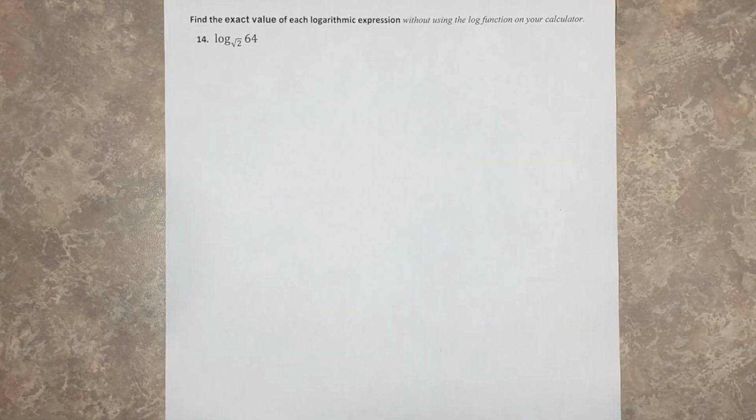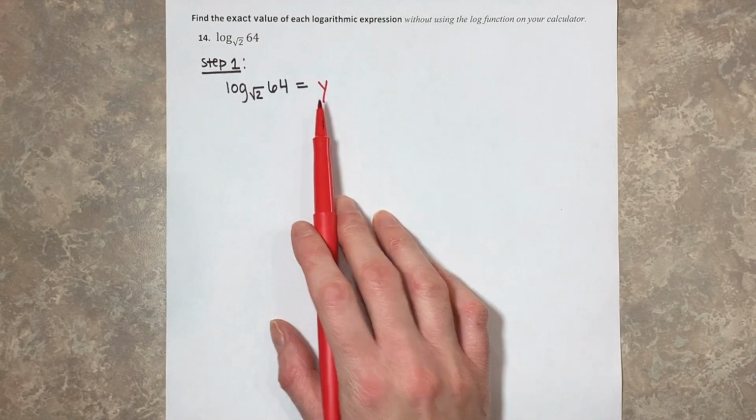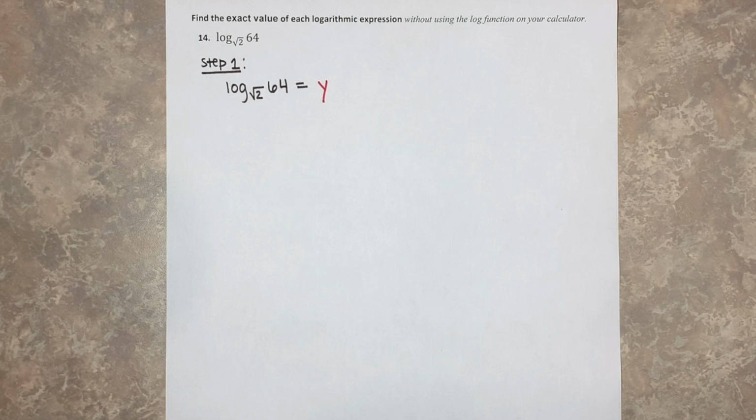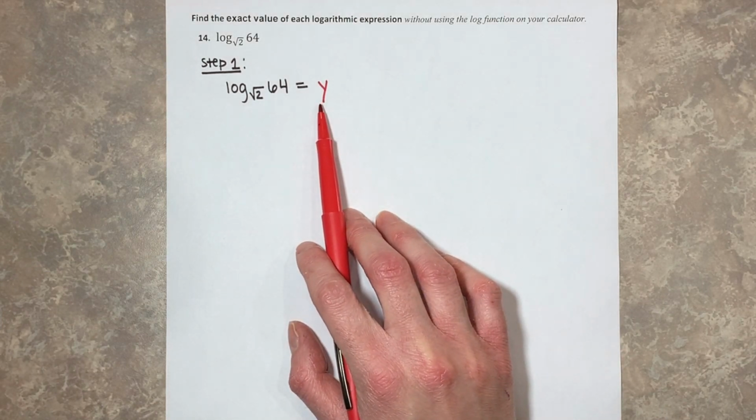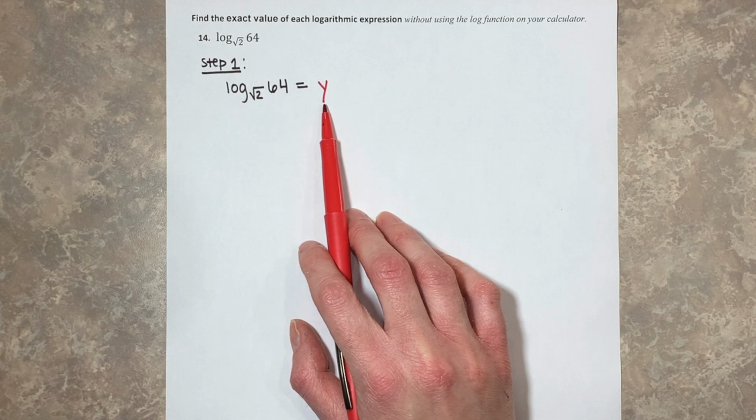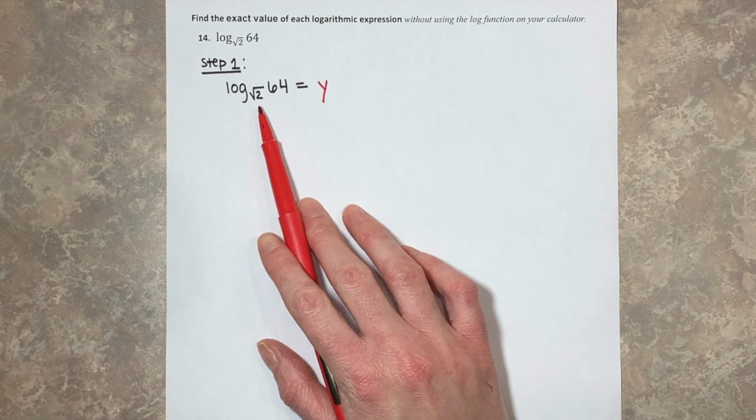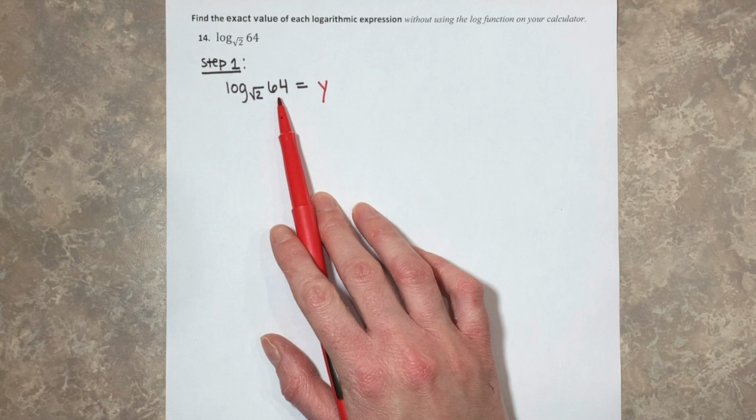Let's try one more similar example. So let's suppose we're asked to find the exact value of this logarithm. Step 1, let's set the logarithm equal to some variable. And I've set our log equal to y. Now let's just pause for a second and ask ourselves, what are we trying to find? Well, y represents an exponent, and we're trying to find the exponent y that we need to put on base square root of 2 to get the answer 64.